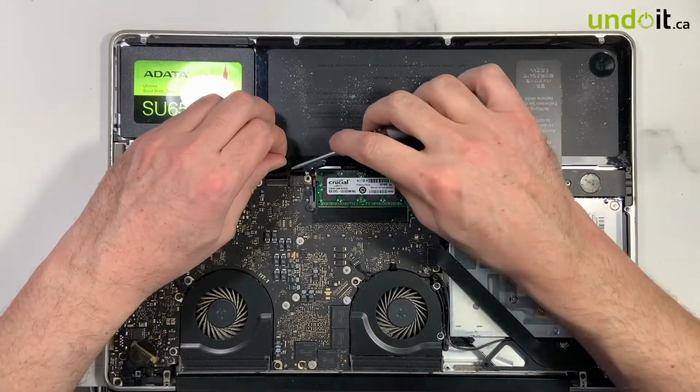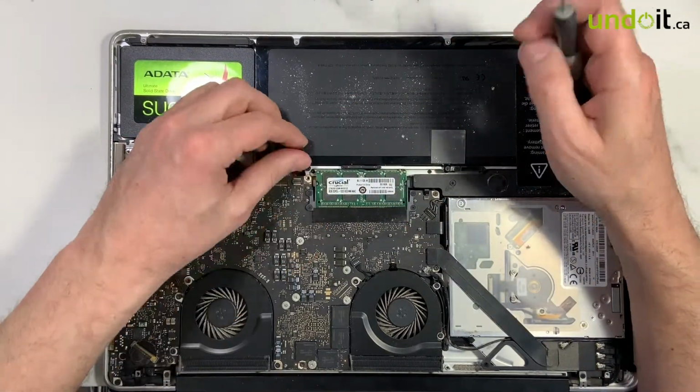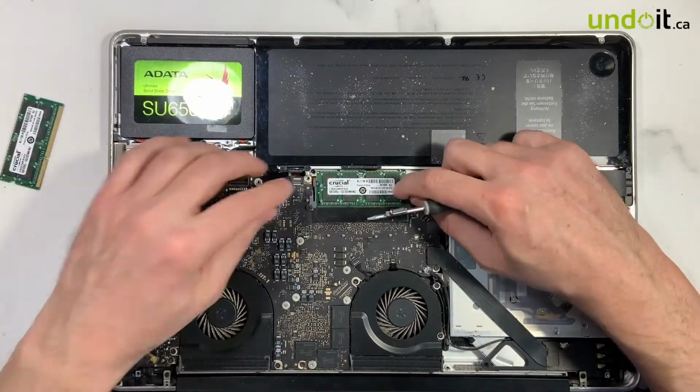That's the keyboard connector, that's the trackpad. Let's remove the RAM.